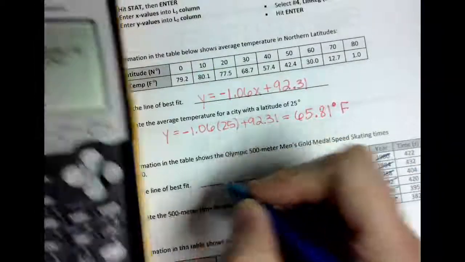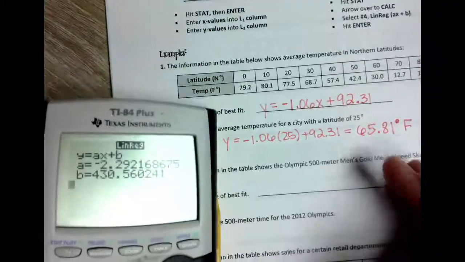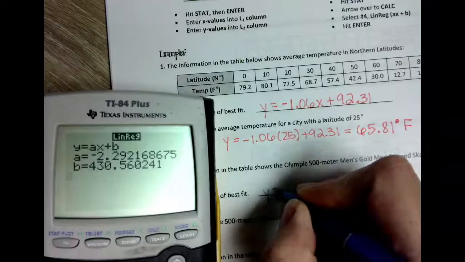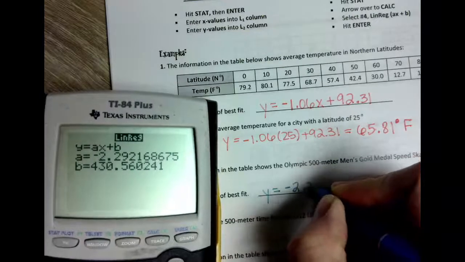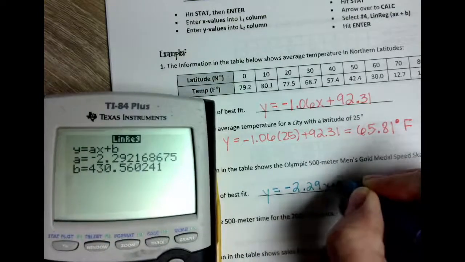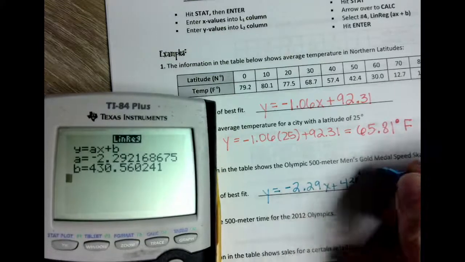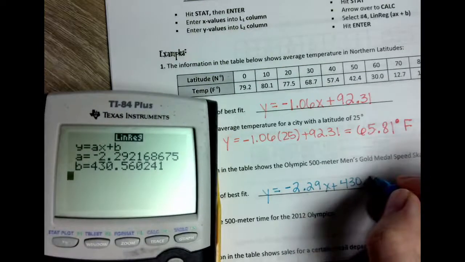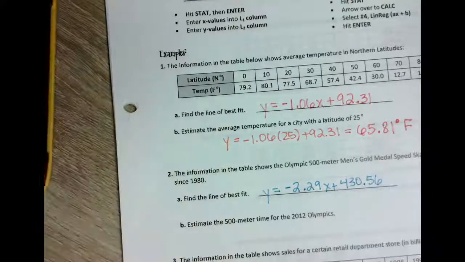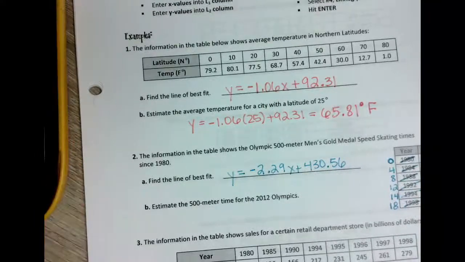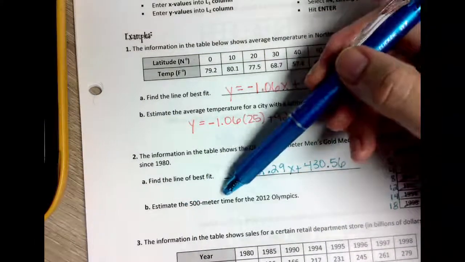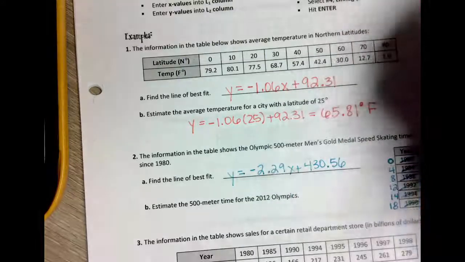So our equation from this is y equals negative 2.29x plus 430 point what? Very good. Then it says estimate the 500 meter time. Oh, these are times since 1980. Estimate the 500 meter time for the 2012 Olympics.